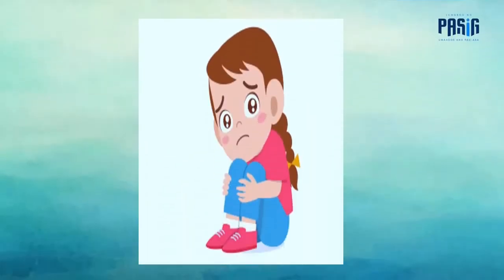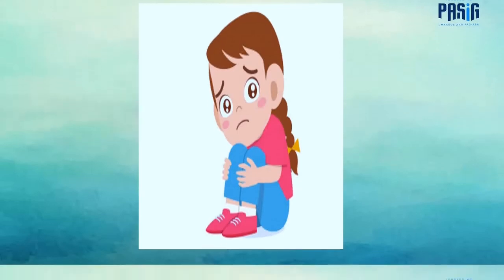Look at the girl in the picture. She is Jane. She is sad because she was given a task to solve 3 word problems. But the steps in solving word problems are not familiar to her. Let us help Jane to solve her problem. Let us discuss the first problem.